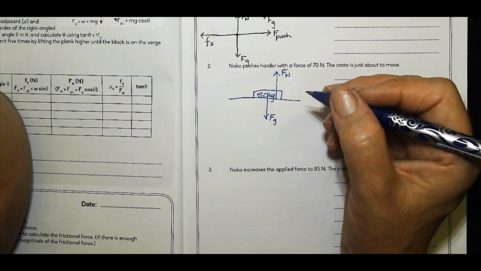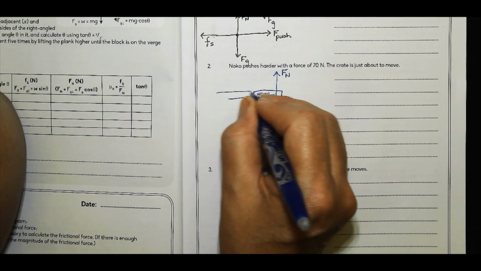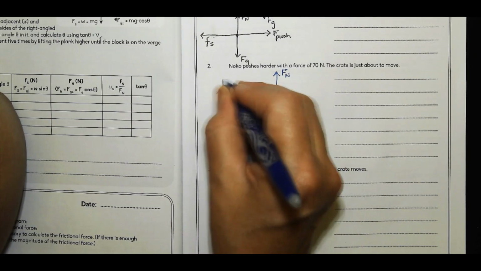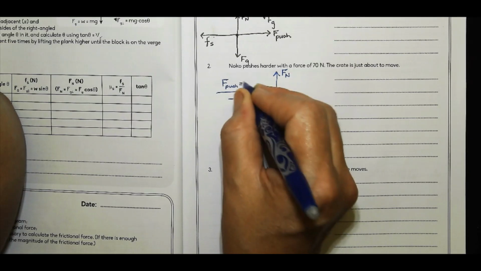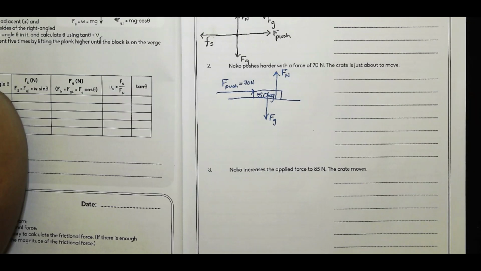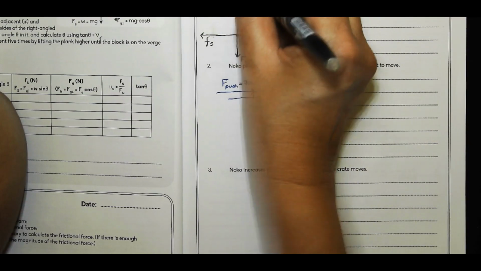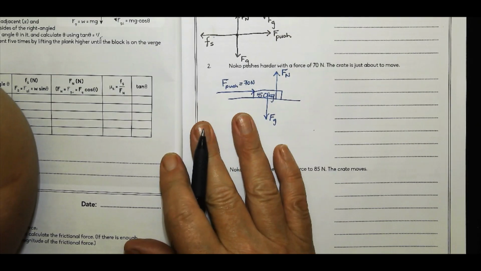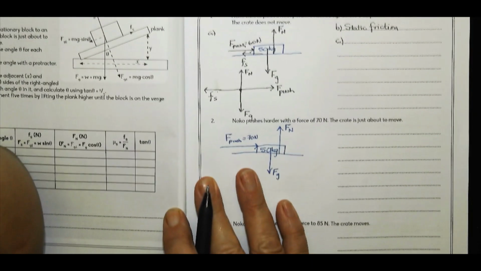Maybe I should put those values in, and the pushing force now is 70 newtons, and above it was 60 newtons. Here, let me do that. That makes it more fun.